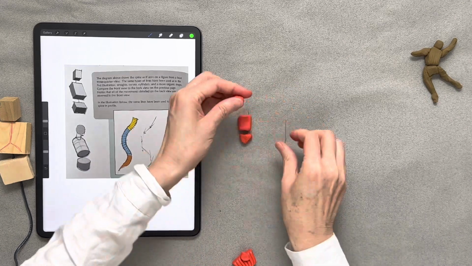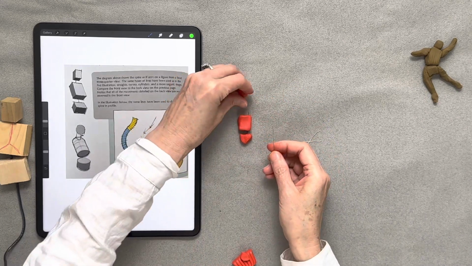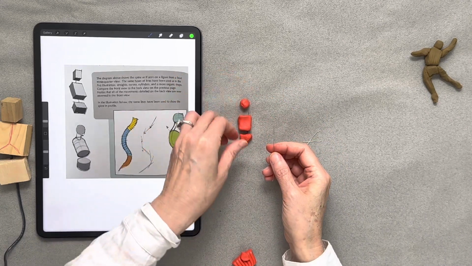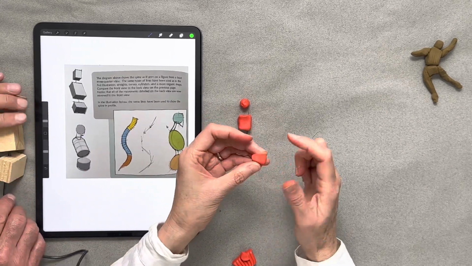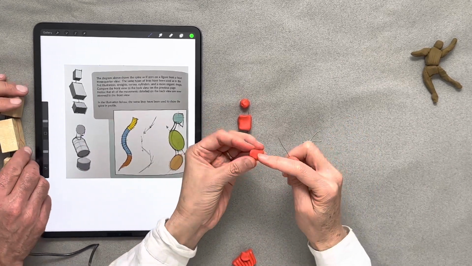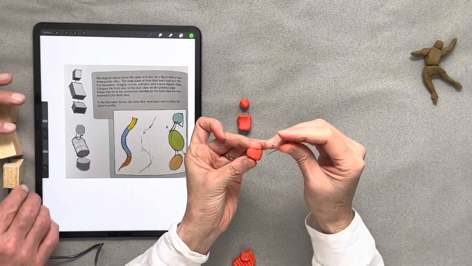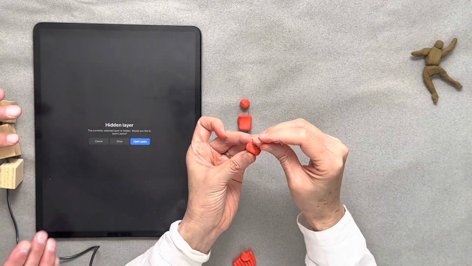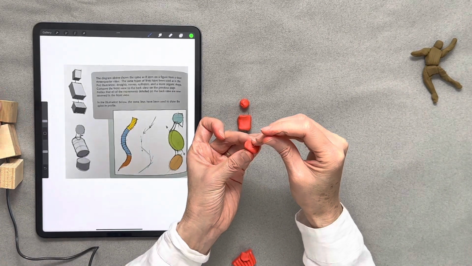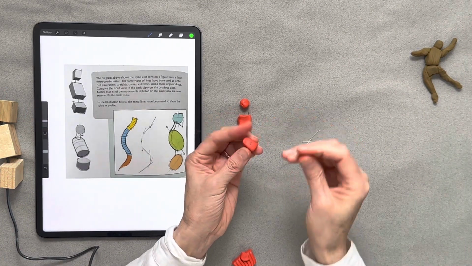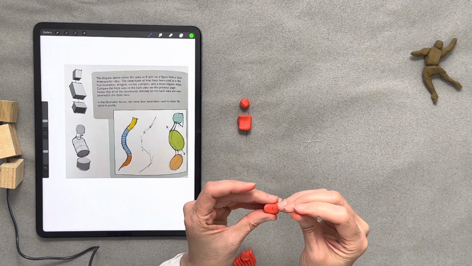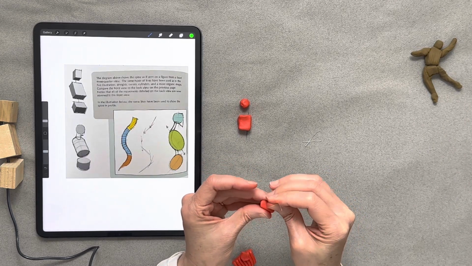Then you can use a longer wire and start to put them together. I started with the pelvis line. On this one right here, it's not in the middle, but kind of here to the back a little bit. So we're going to put this through here.